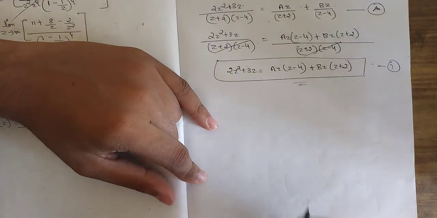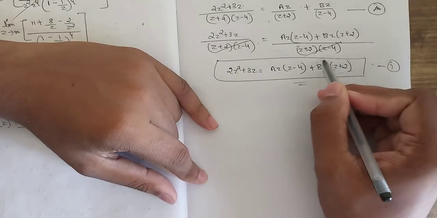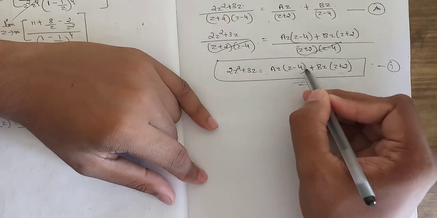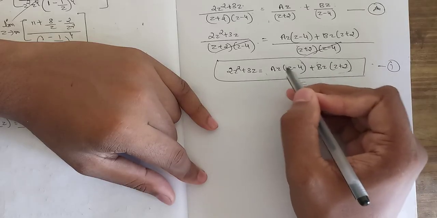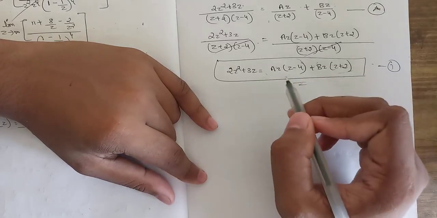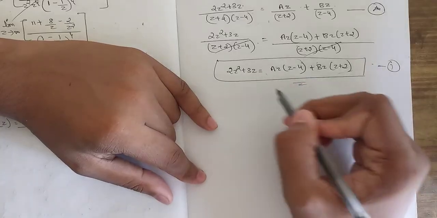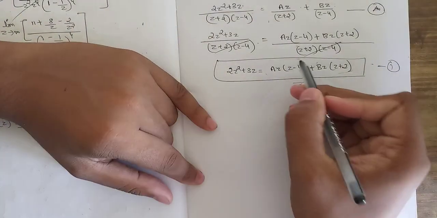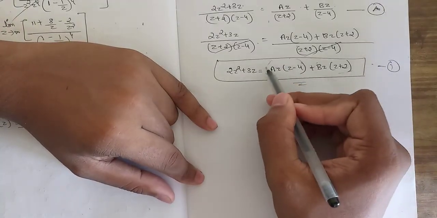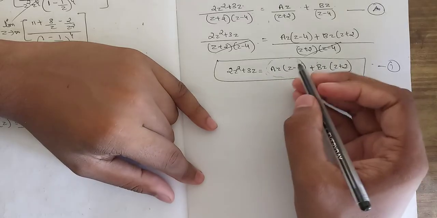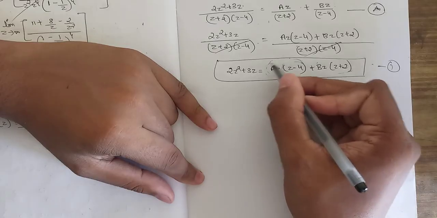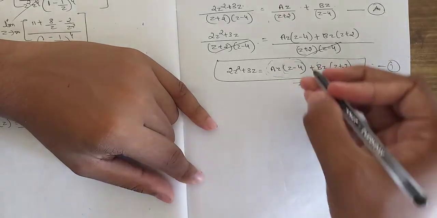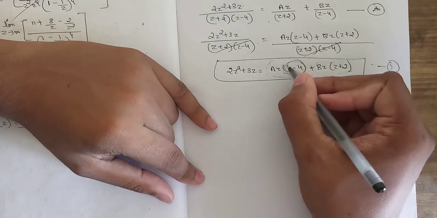In order to find B, we need to make this term equal to 0. We know that anything into 0 is 0. So how to make this term equal to 0?